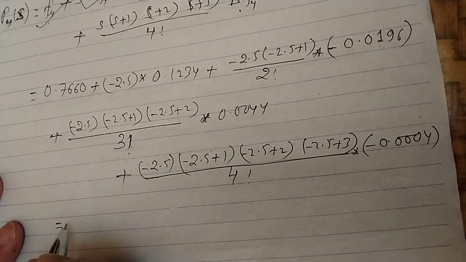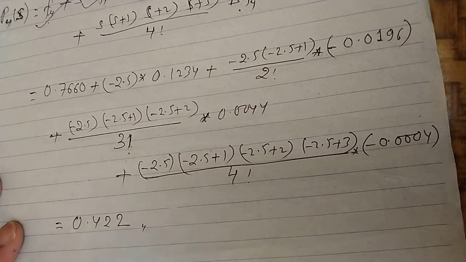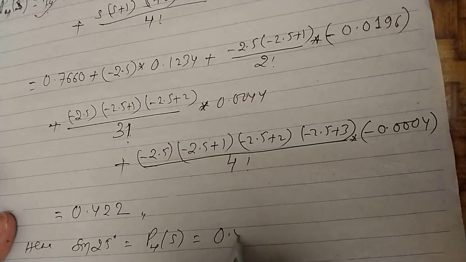So you get 0.422. You will get the same answer here. Hence, sine 25 by using the backward difference will be equal to P4 of s, which equals 0.422.